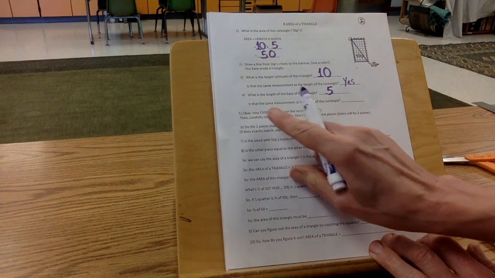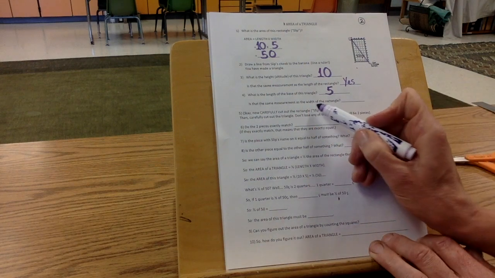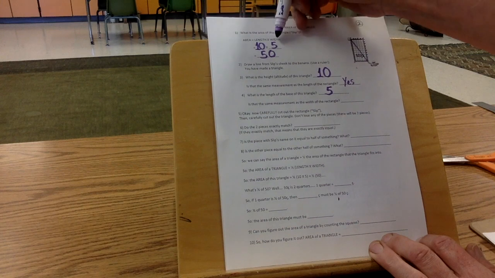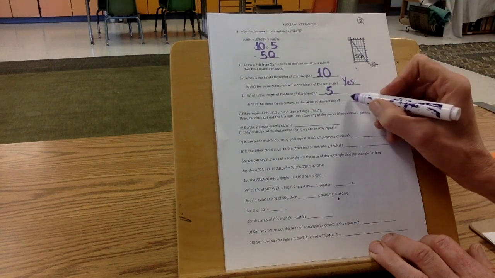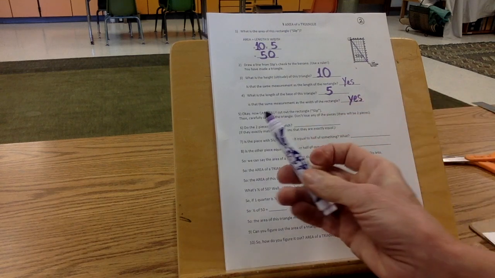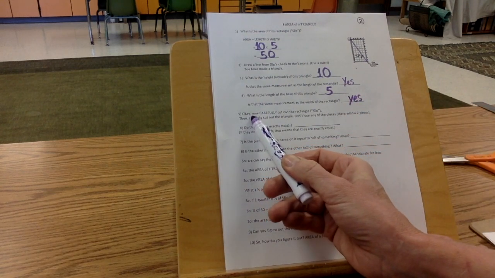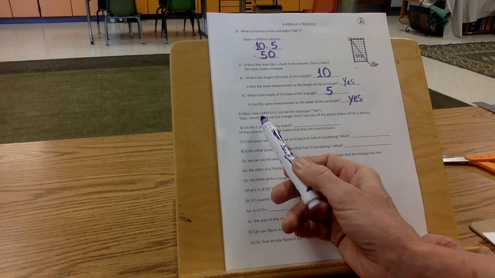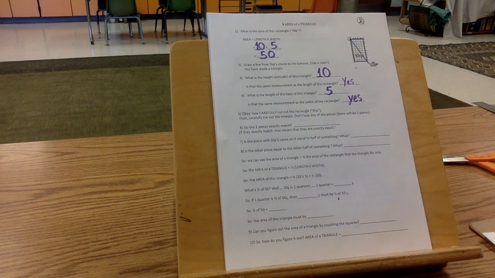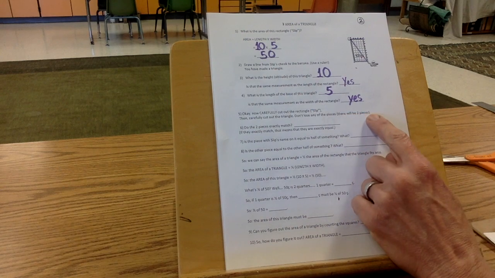Is that the same measurement as the width of the rectangle? Yes. 5. Okay, now carefully cut out the rectangle, Slip, then carefully cut out the triangle. Don't lose any of the pieces. There will be 2 pieces.